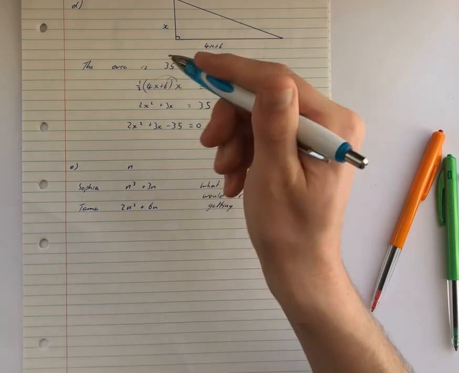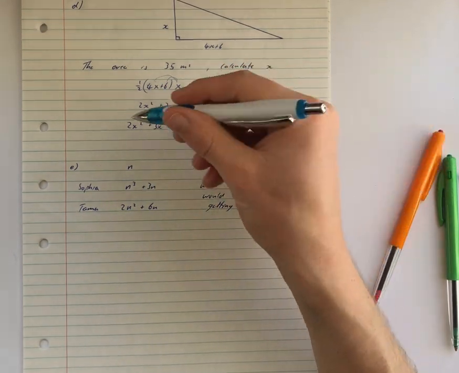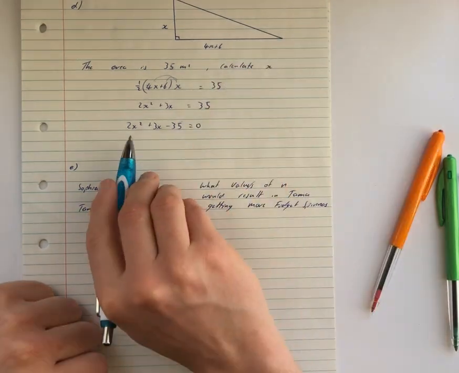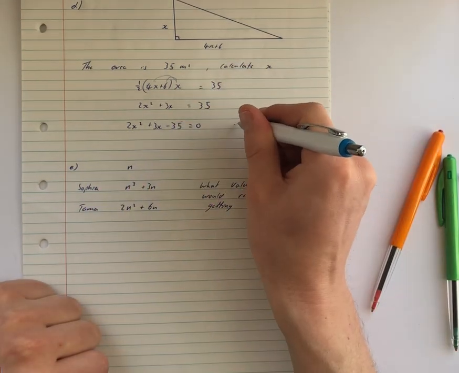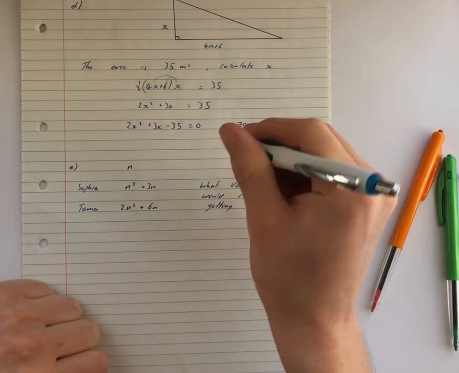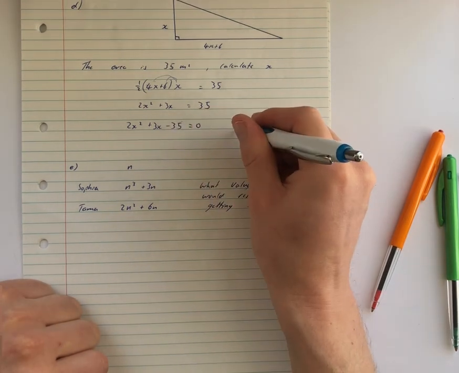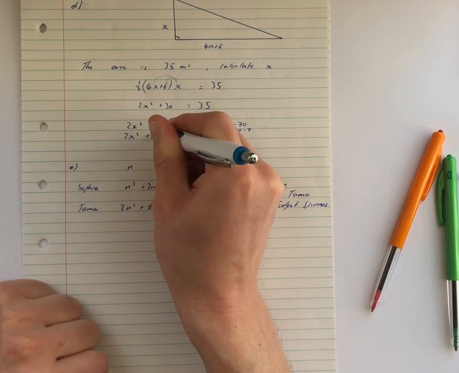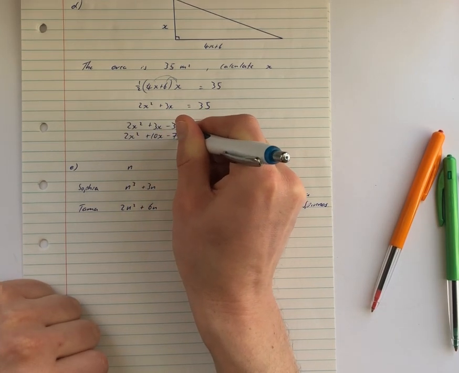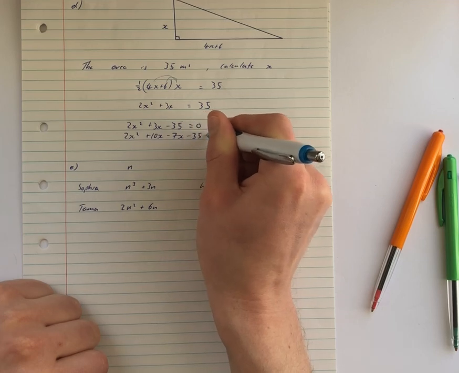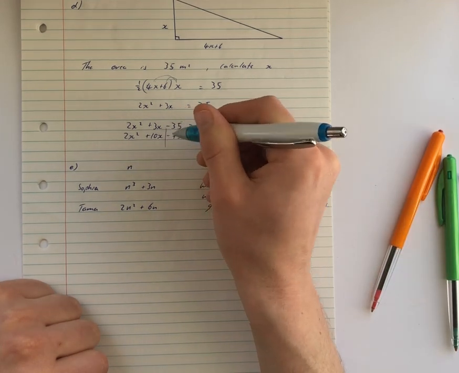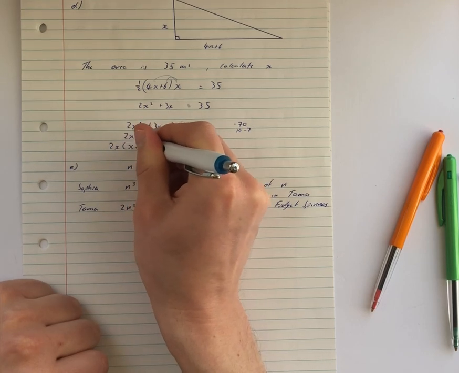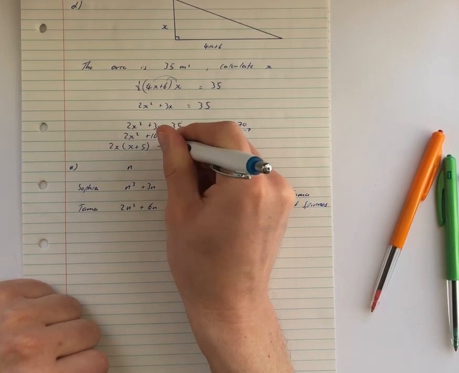So, is there a common factor? 2, 3, and negative 35 do not have a common factor, so I'm going to have to multiply the first and last term again, negative 70. Factors of negative 70 that will split the 3, positive 10, negative 7. So 2x squared plus 10x minus 7x minus 35 equals 0. I can now factorise this side, 2x, and this side can have a negative 7 come out.